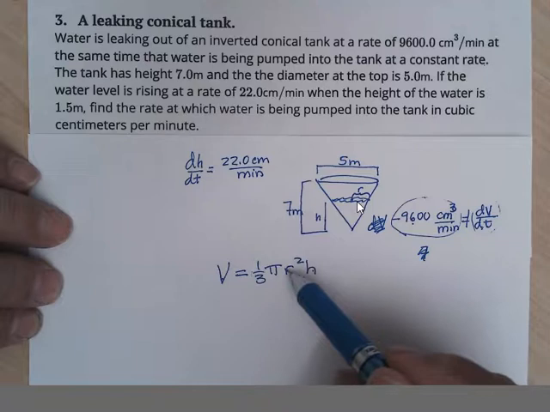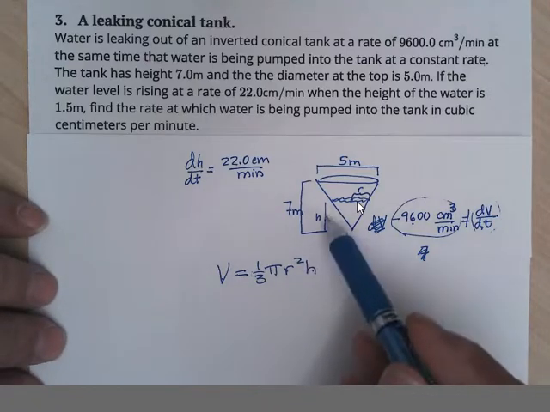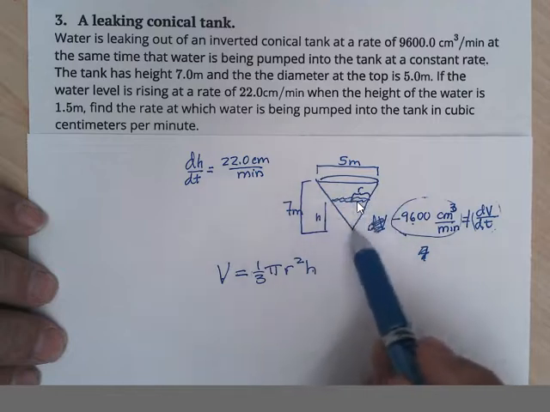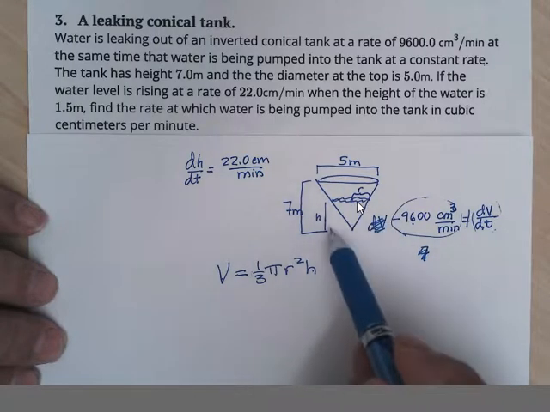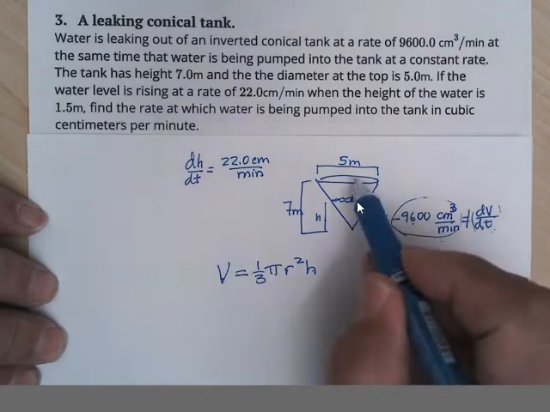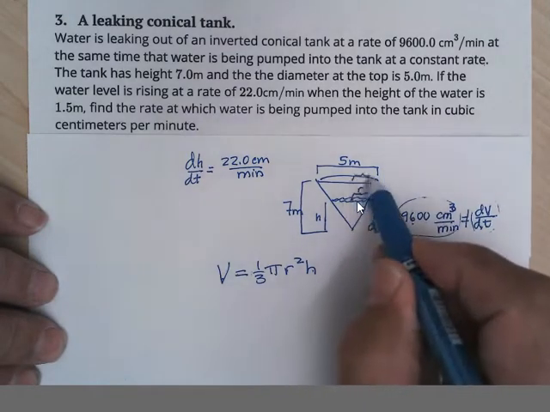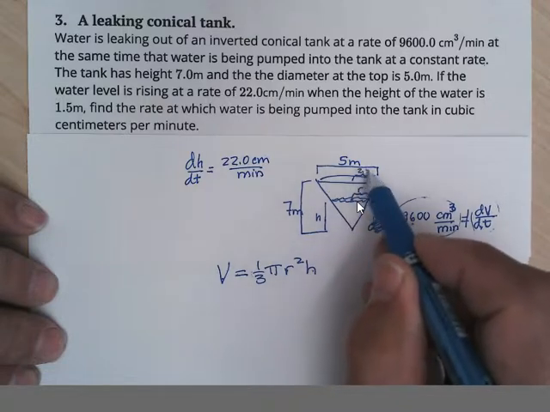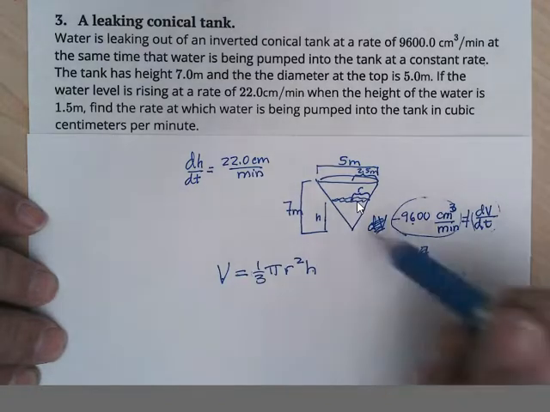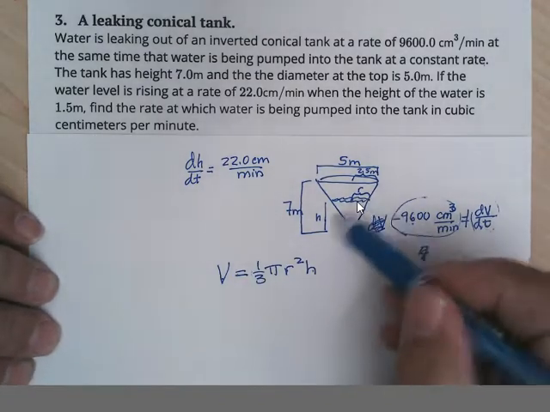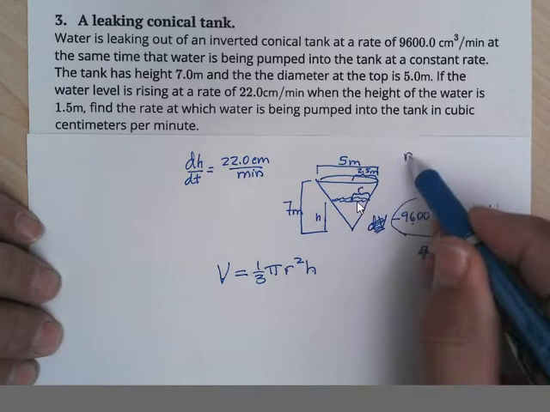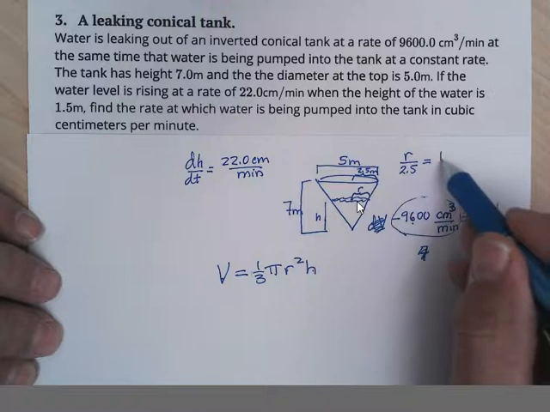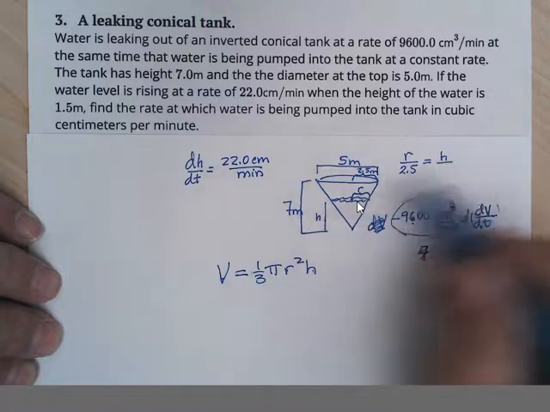So we'd like to get r out of here. Okay, so what's the relationship? Well, the cone has a shape, and so does the water that sits in the cone, and they are proportional. So I should be able to do something with similar triangles here, where the radius of the top of the tank would be 2.5 meters. So I'll put my r's and h on top. So r is to 2.5 as h is to 7.